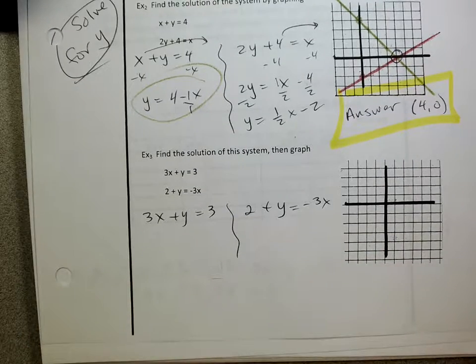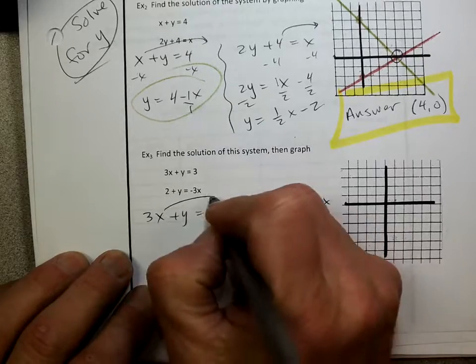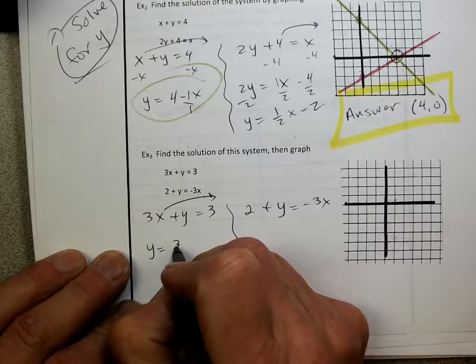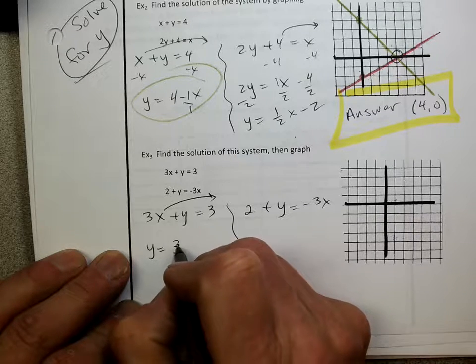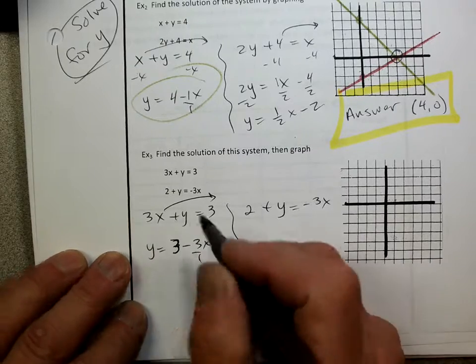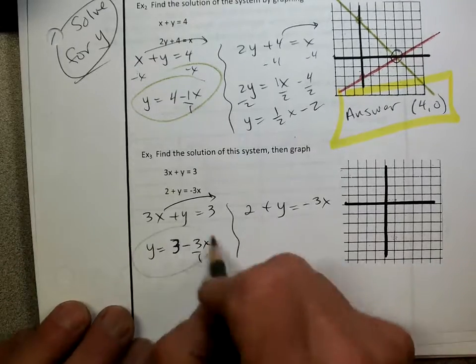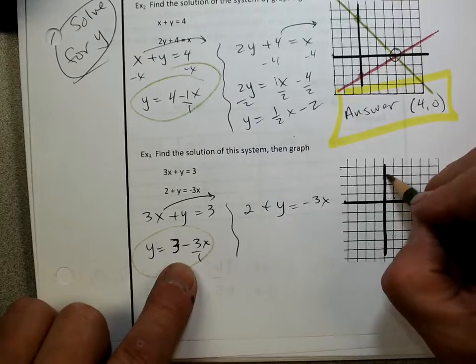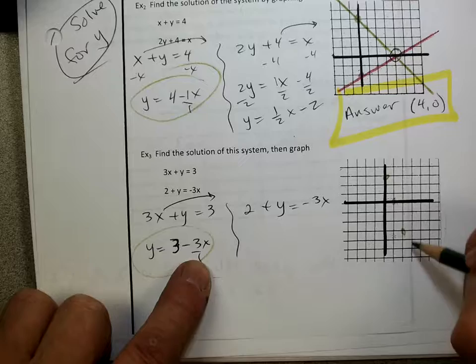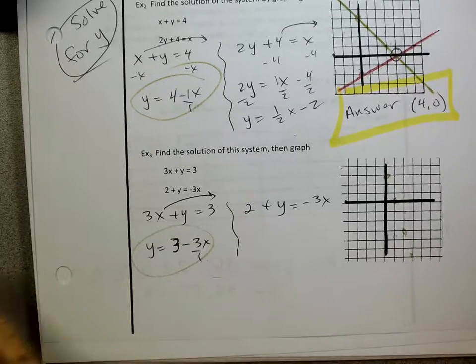So, let's bring over the 3x, right? So subtract: y equals 3 minus 3x. So I can graph this one. Start at 3, 1, 2, 3. Slopes down 3 over 1, down 3 over 1, down 3 over 1. So I'm going to graph that line. Okay, there's my first line.